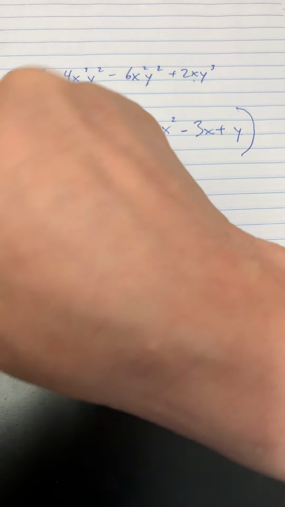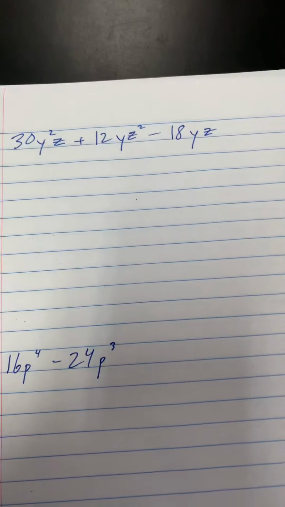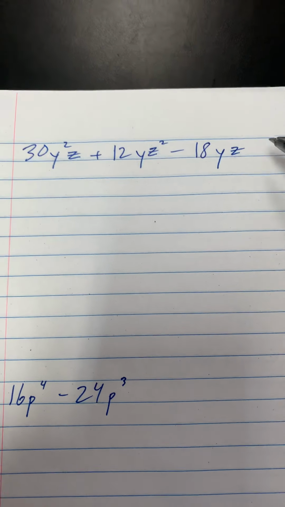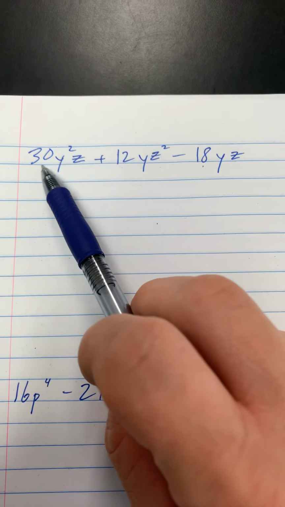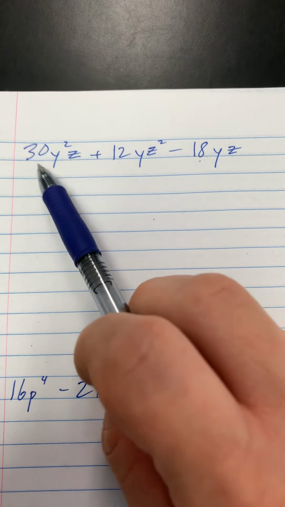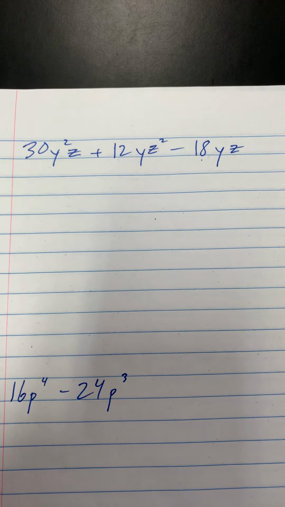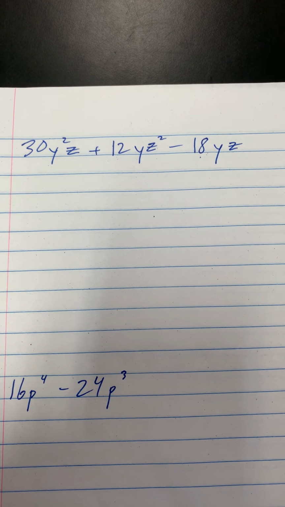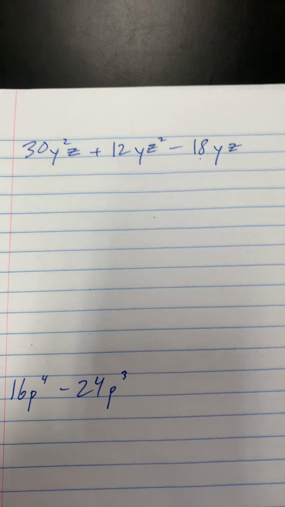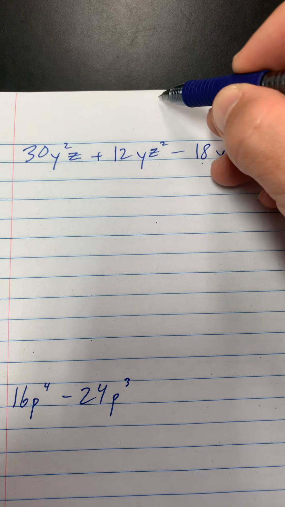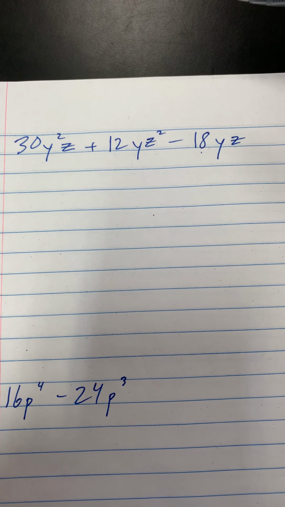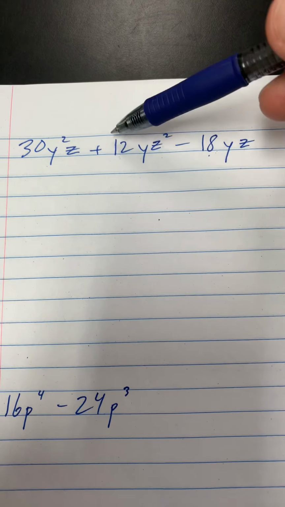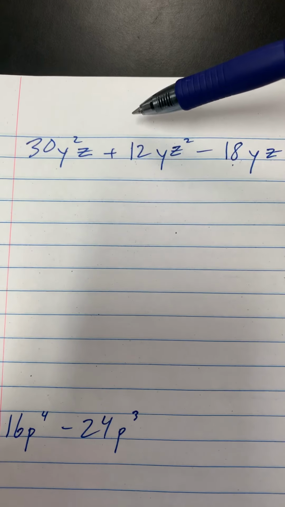All right, let's do 2 more. Okay. So first off, what is the greatest common factor between these right here? The greatest common factor. If you need to do the prime factorization, then go ahead and do that. But maybe we can just think about it without having to do that.